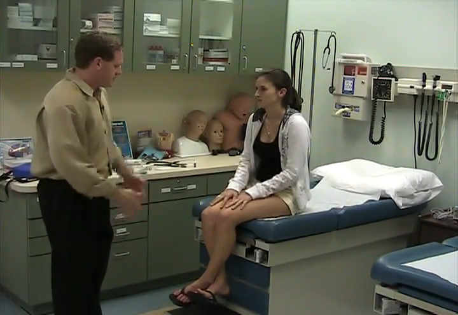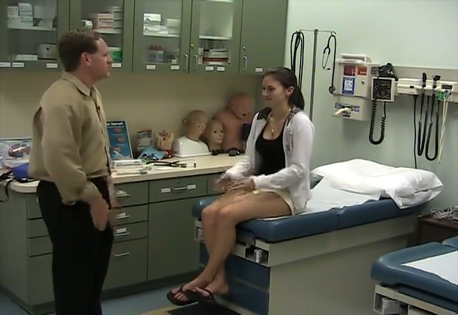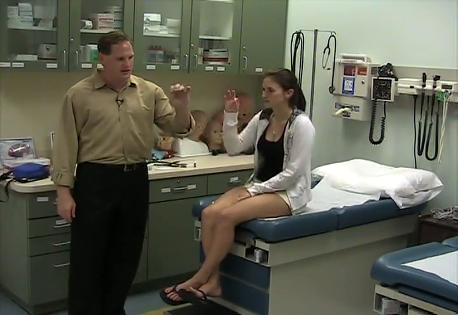So the 3 coordination tests that you can do, we're only going to have to do 1, but you get to choose. The first one you can do is rapid alternating movements. So I want you to put your hands down like this, and then turn your hands over. Keep doing that. Go faster, faster, faster, faster. All right, so rapid and alternating movement. You could also have them do finger to thumb.